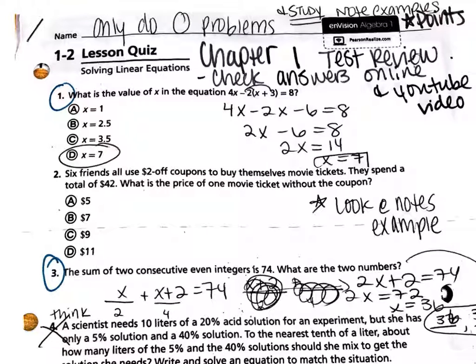So remember, to solve an equation, you need to isolate the variable. So in this case, for number 1, x. So we distribute the -2. We get -2x. We distribute the -2 to the 3. We get -6. You combine like terms. So 4x minus 2x is 2x.